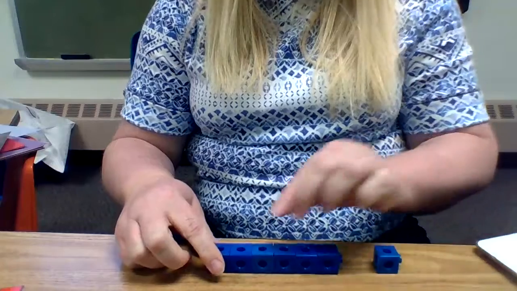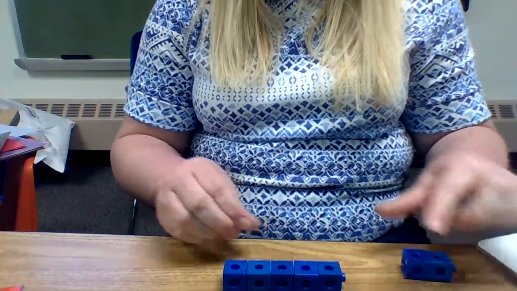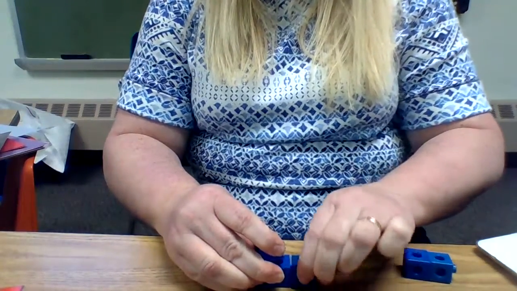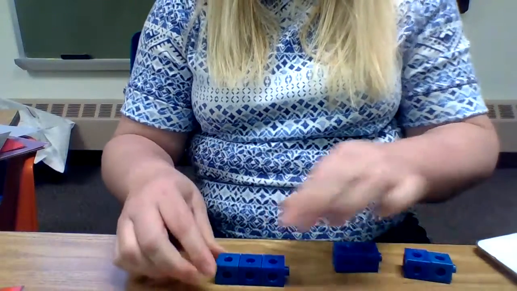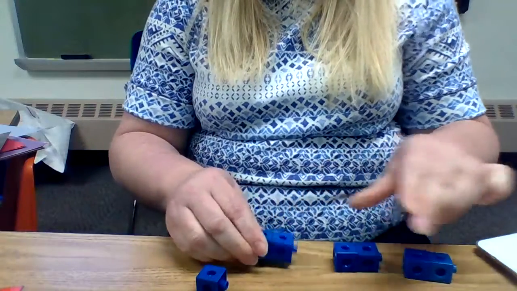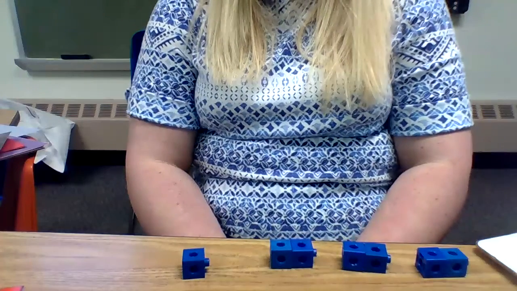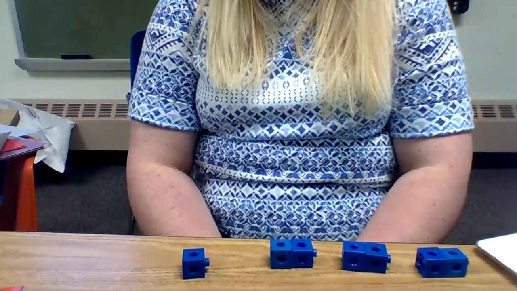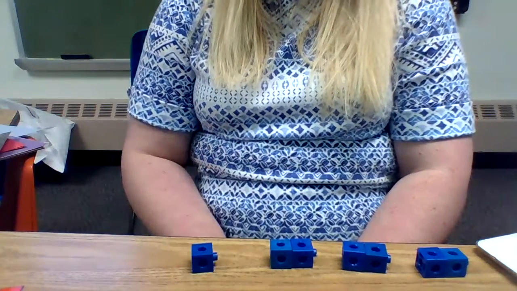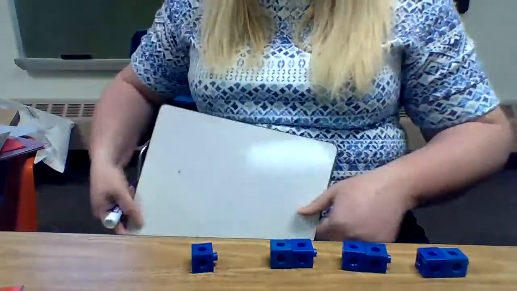So once again, I'm going to pull one off on each end, and I'm going to make them into pairs. They got to have partners. Okay. So these guys have partners. Pull this one off. These guys are partners. So I got 2, 4, 6. Look, this guy doesn't have a partner. He's odd man out. So that's how you know it's an odd number, because he doesn't have a partner. So 7 is odd.